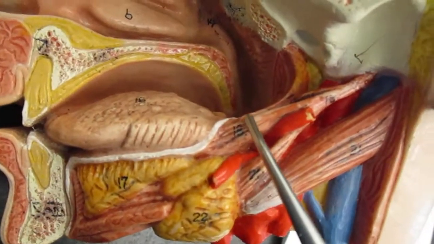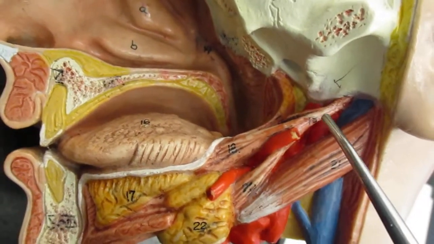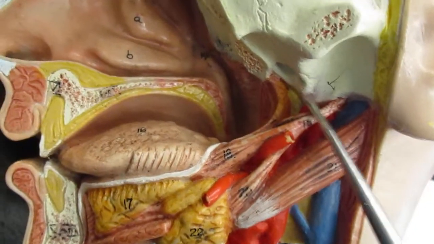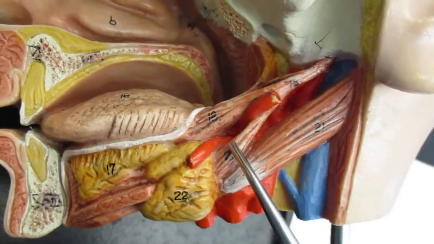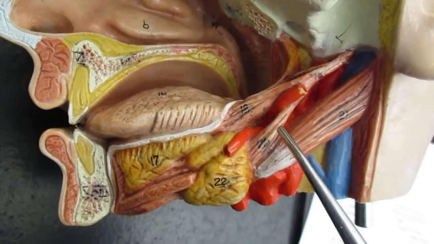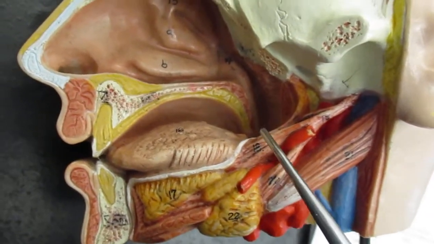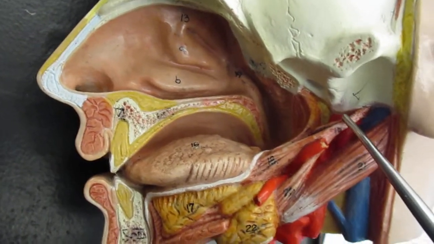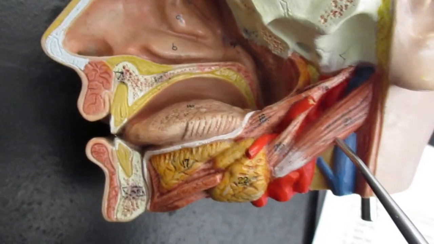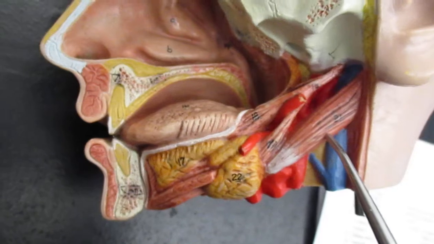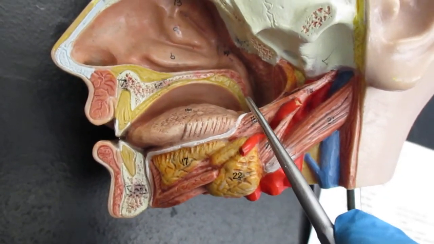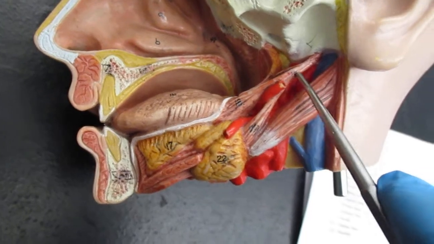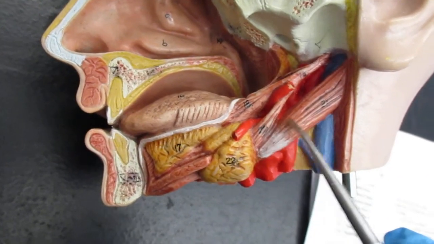And let's look at these muscles here. We have the styloglossus muscle right here, stylopharyngeus muscle right here, and stylohyoid muscle. Let me see those again. The stylohyoid muscle is closest to the hyoid bone. The styloglossus muscle is close to the tongue. And the stylopharyngeus muscle is right here. This muscle right here is your digastric muscle. Styloglossus, stylopharyngeus, stylohyoid, and digastric.